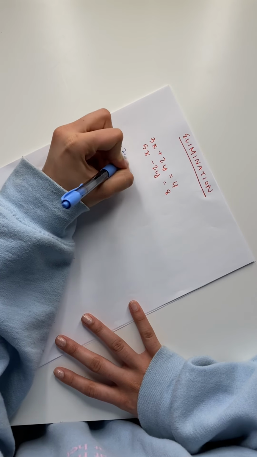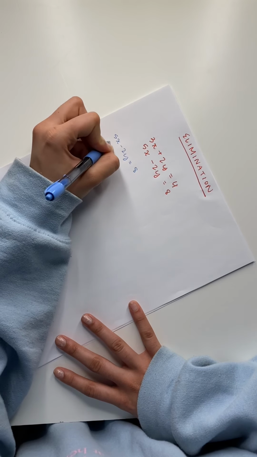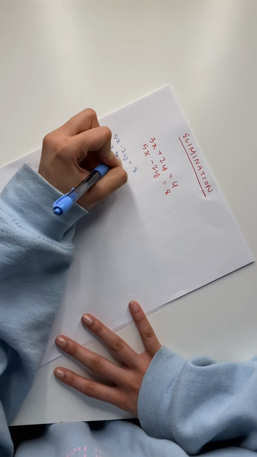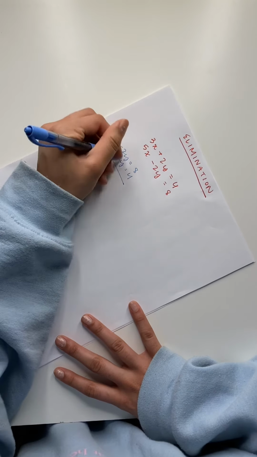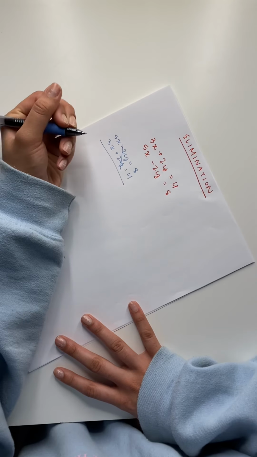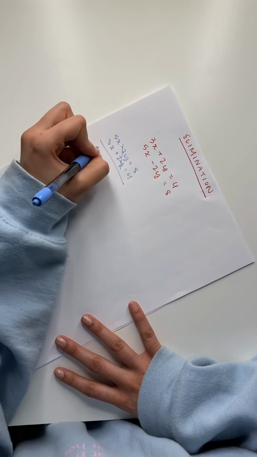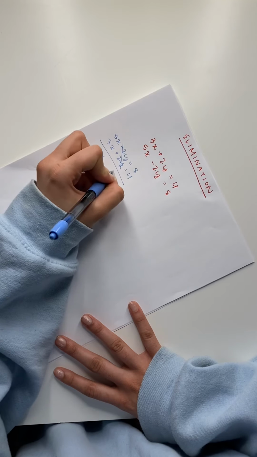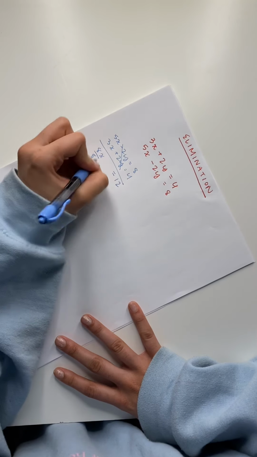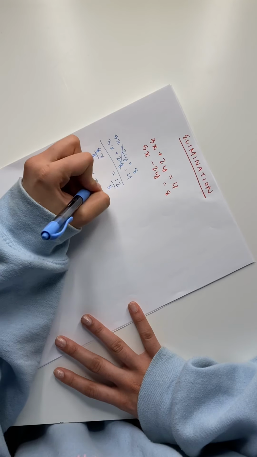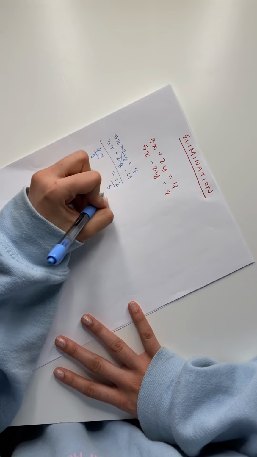5x minus 2y equals 8. 3x plus 2y equals 4. So I know that these cancel out because of the negative and the positive. And then when we add these, we get 8x equals 12. So we can just solve for that, and we get x equals, I believe, 1.5.